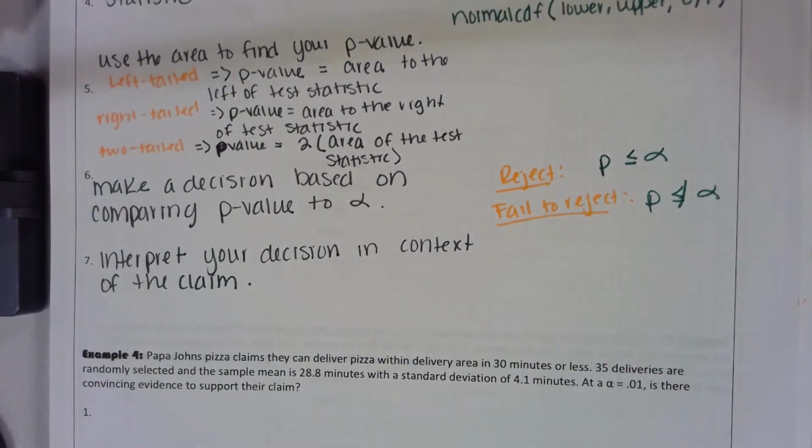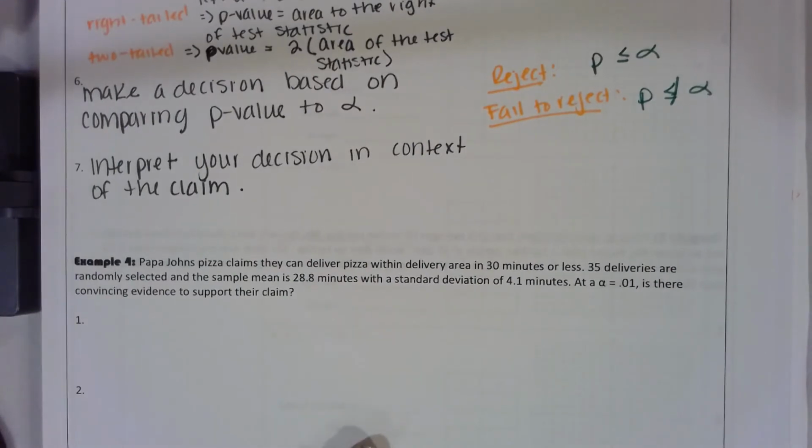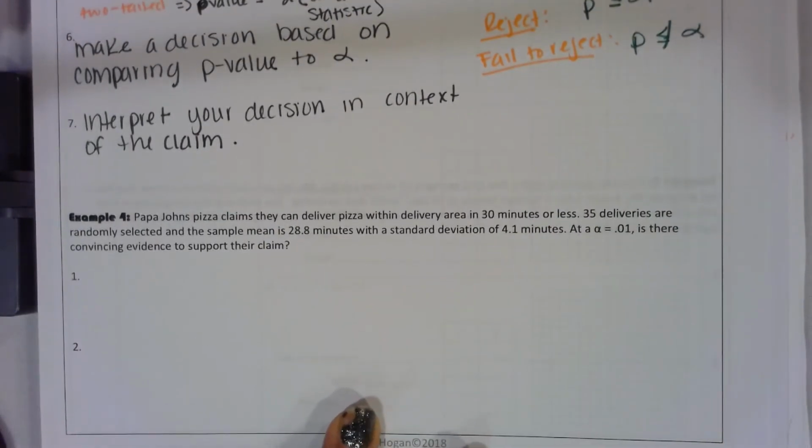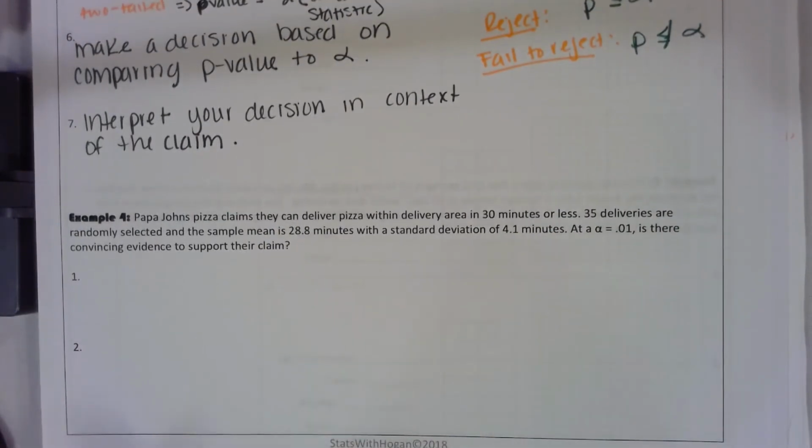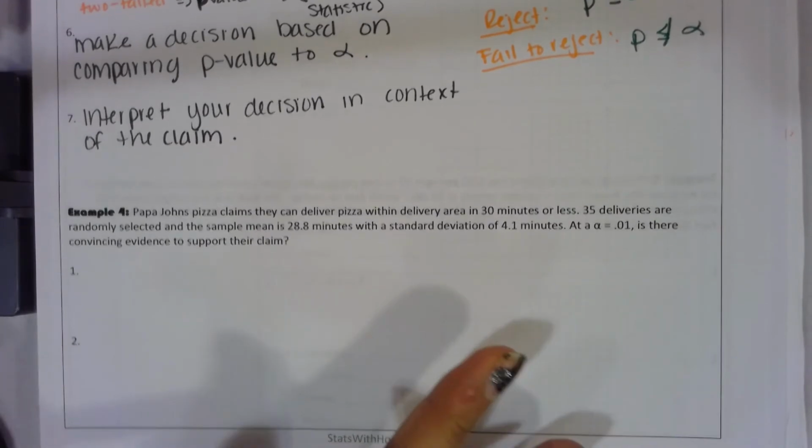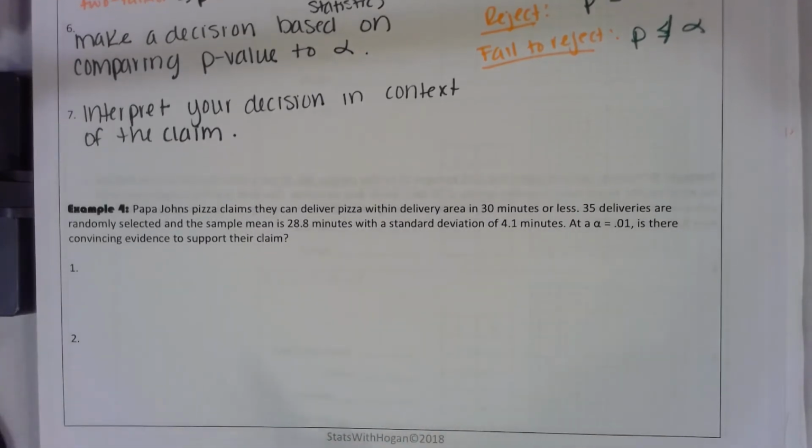And now we're going to say, do we have enough evidence with our selected mean to find that their claim is correct? So we are testing their claim. That is what we are doing: we are trying to find evidence to support their claim or to reject their claim.